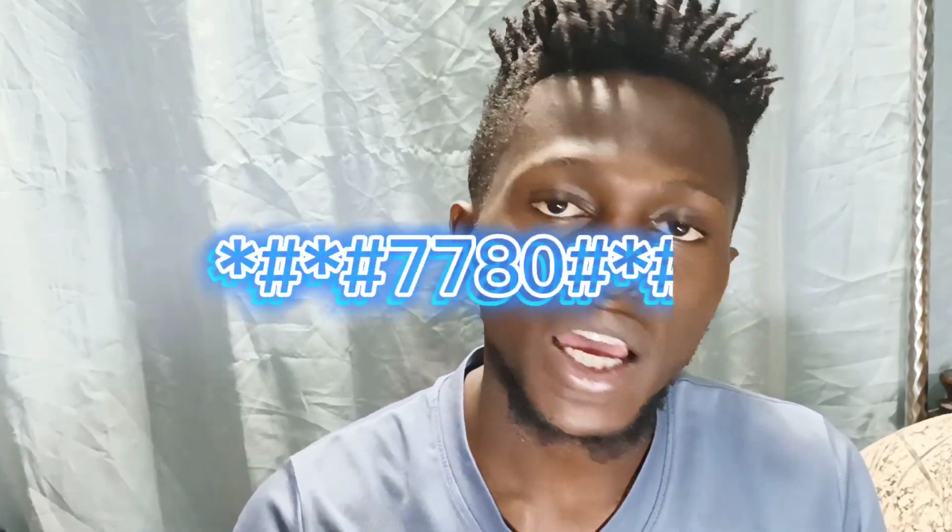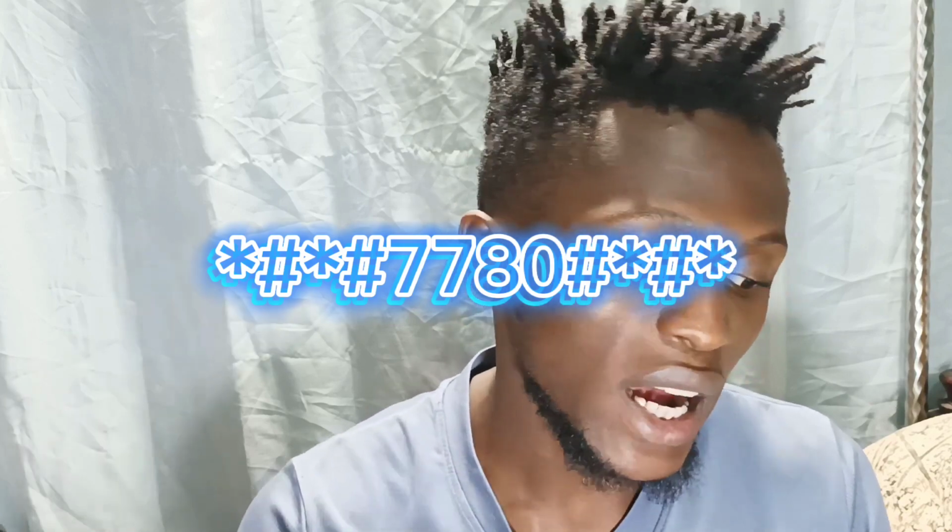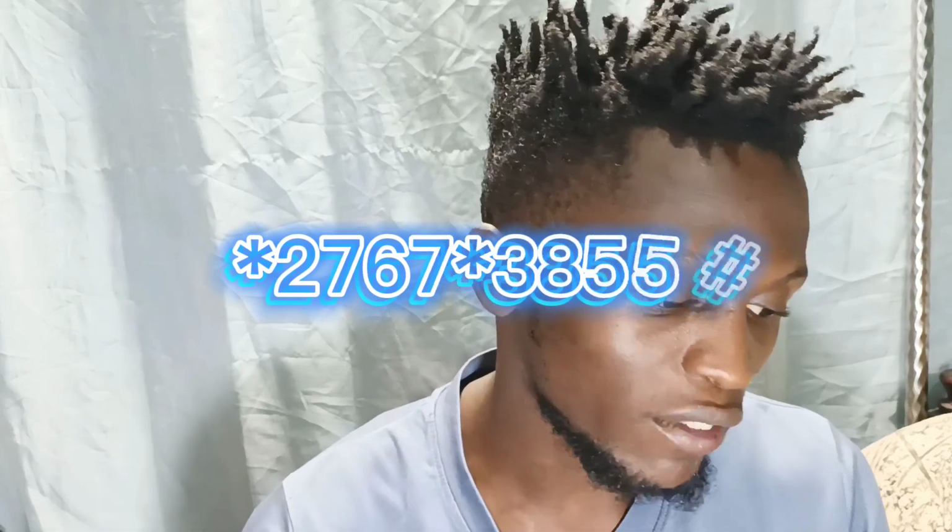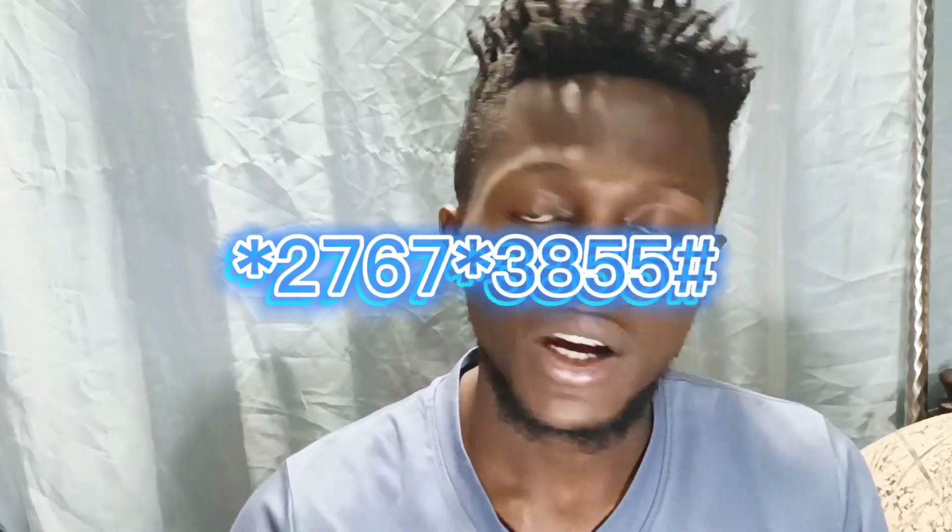So now the code you'll use to factory reset to remove your camera details from the other person. So itabidi uflash simu kama unajua kuflash using the power button and the lower volume button, if you know that procedure. If you don't know that procedure, then simply use this code for factory resetting your phone. Just dial star hash 7780 hash star hash star. Then you're good to go. You can also use this one for factory resetting, star 27673855 hash. Then it will be factory reset.